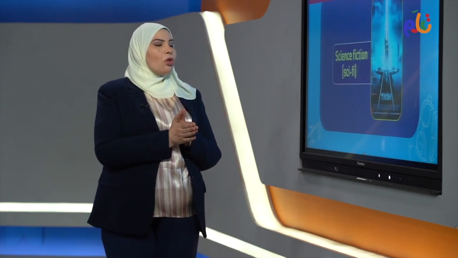And we have something which is a bit similar, which is called science fiction. Fantasy, sometimes we call it fiction, which is imaginary. And then we have science fiction. Science fiction is again imaginary. So things that are based on imagination, but this imagination is based on science.